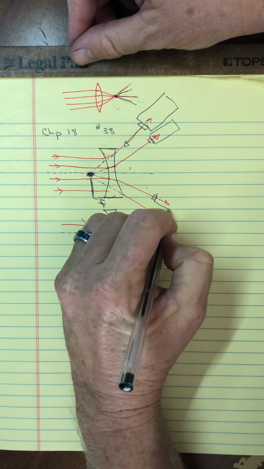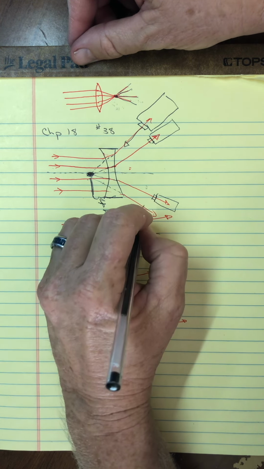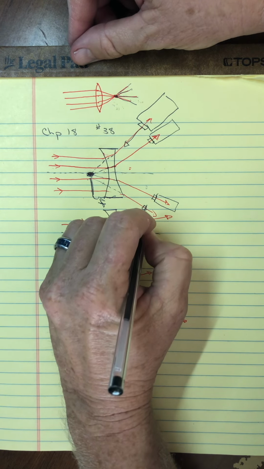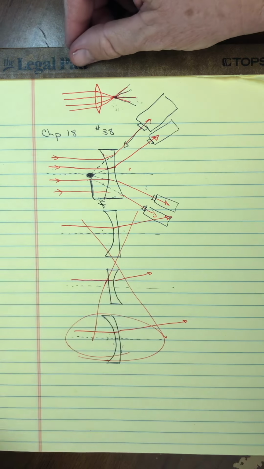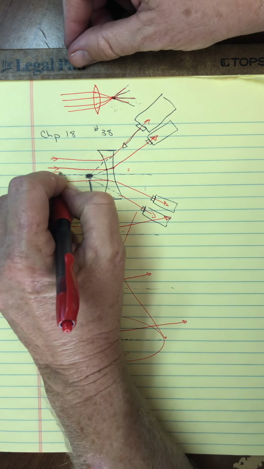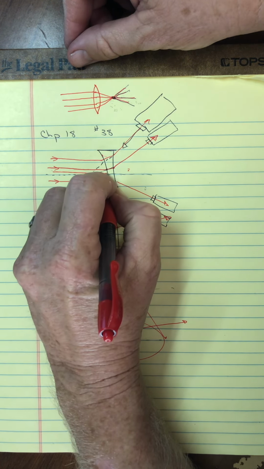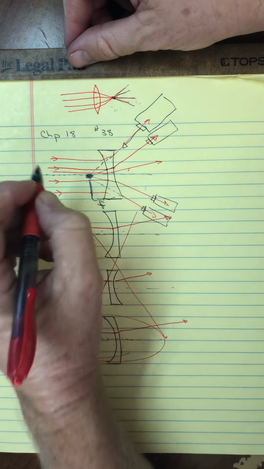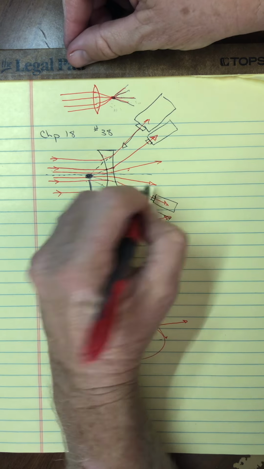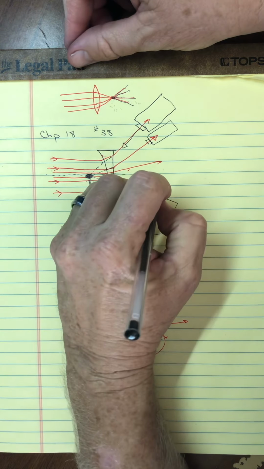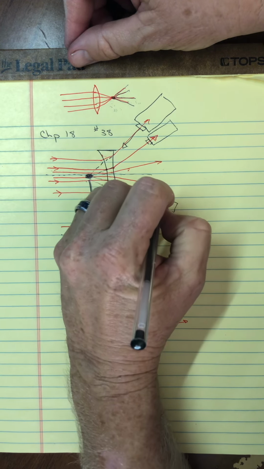I'll draw 4 of them real easily. I know this problem says where would you put all 6 of them, so maybe if I had another set of beam here and here, and then I set up in reverse 2 more lasers.